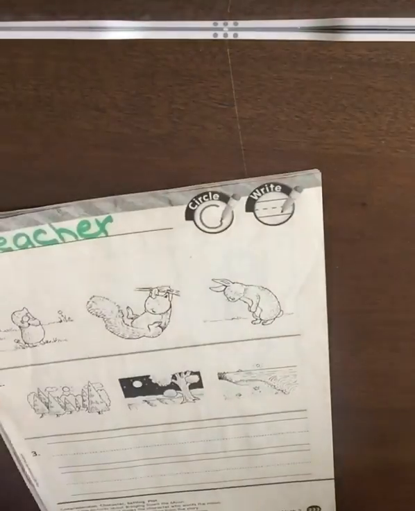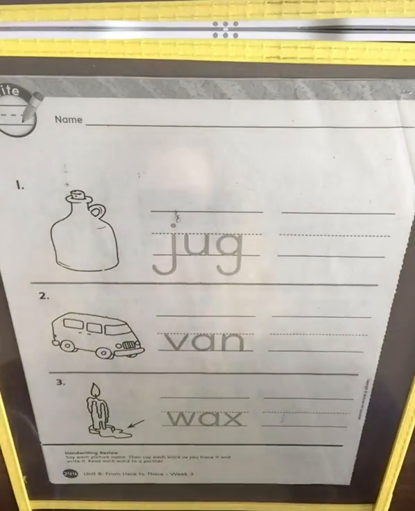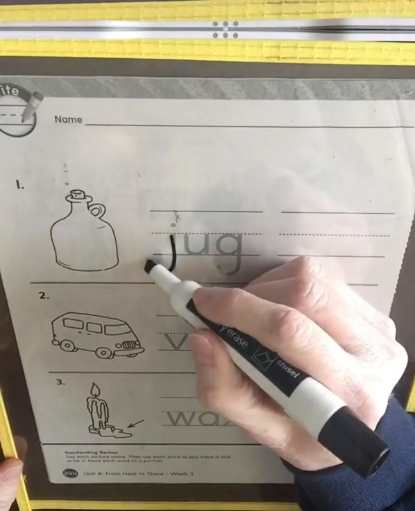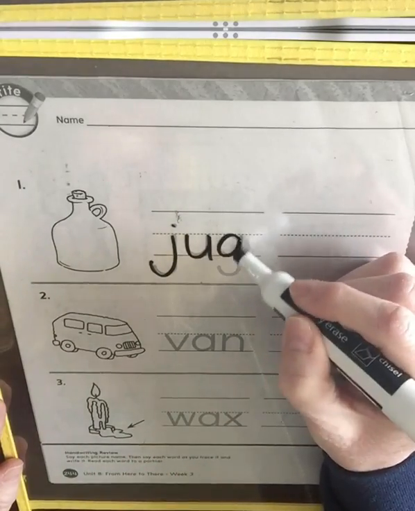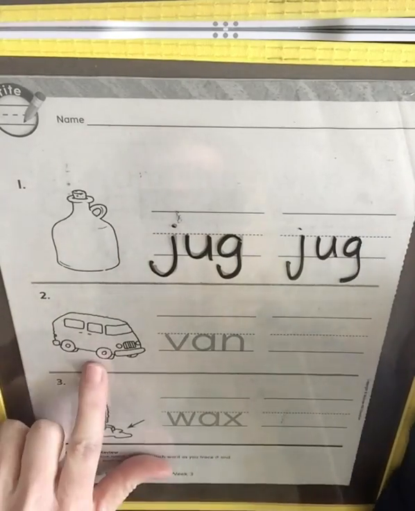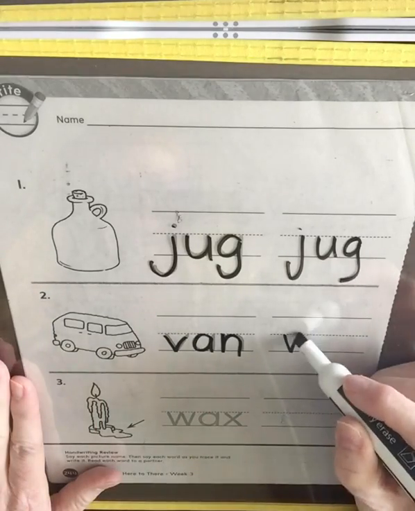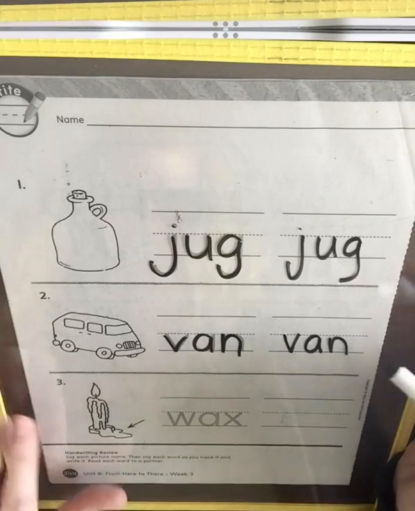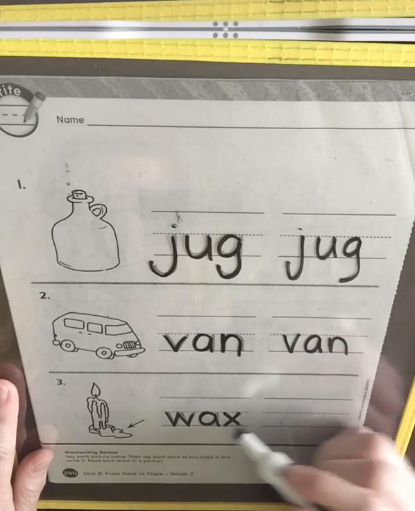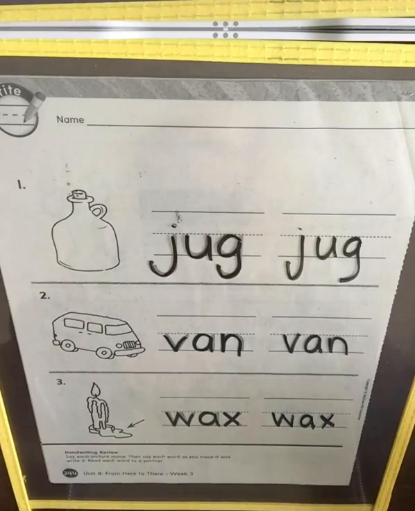All right, one more page. Again, we're going to be writing our CVC words. Jug. You can trace over it and then write it on your own. Van. And then we have wax. Wonderful job.